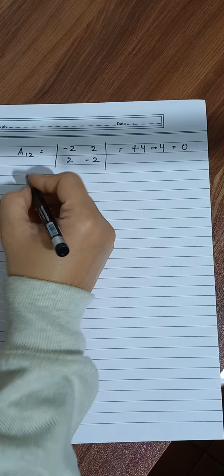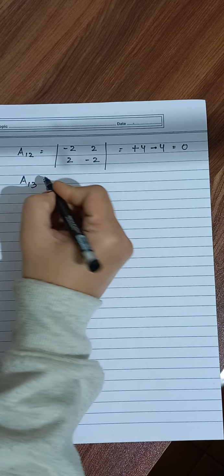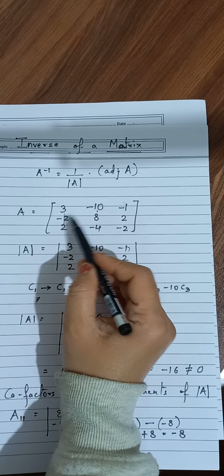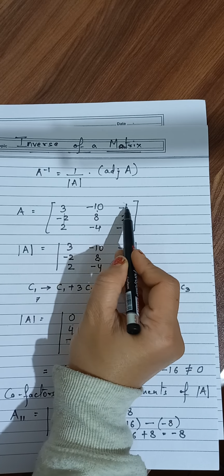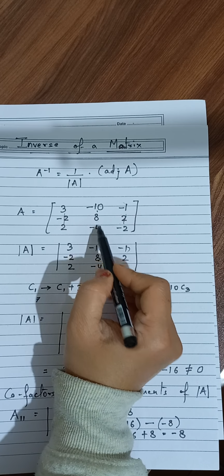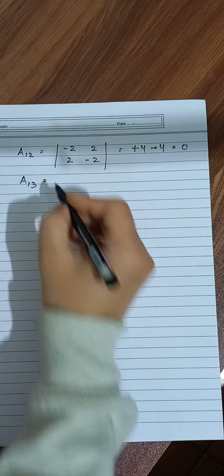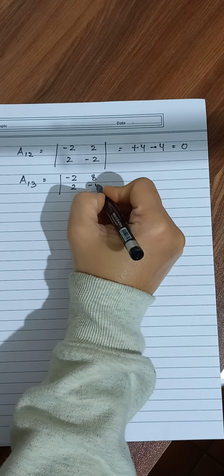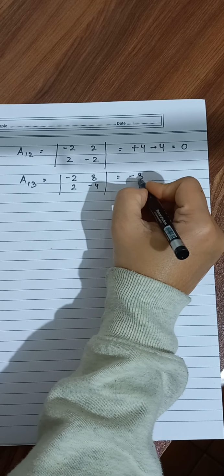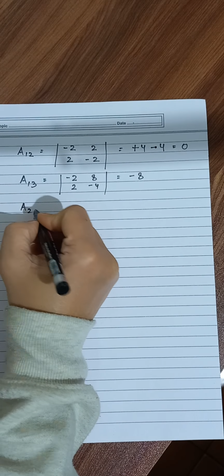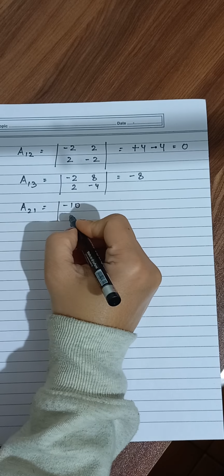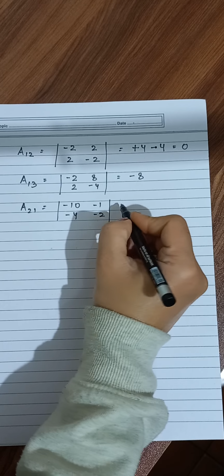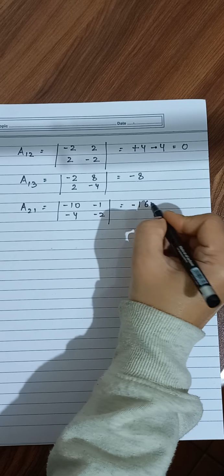Now again, if we are talking about A13, that means for this element we have to cover this row and this column. So these 4 elements will be there: minus 2, 2, 8 and minus 4. If you solve it, you will get the value as minus 8. In a similar fashion, you will get all the different values. You can take a snapshot of the previous one, solve it on your own, and match the answer with the one here.